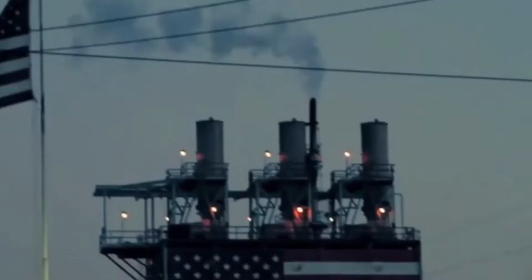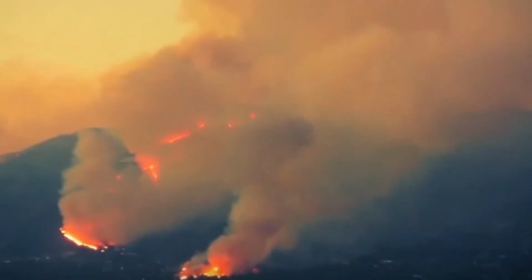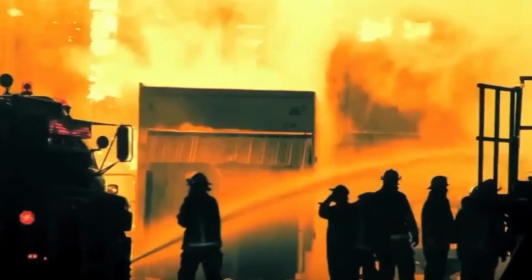Coal mining destroys habitats and produces toxic waste. Damage and pollution of habitats contaminates and kills plant and animal life. It also creates acid rain.